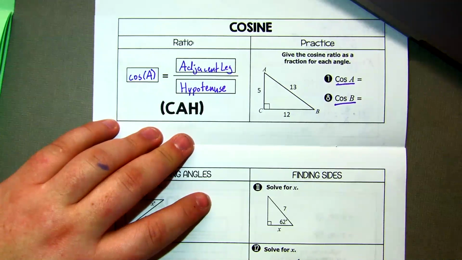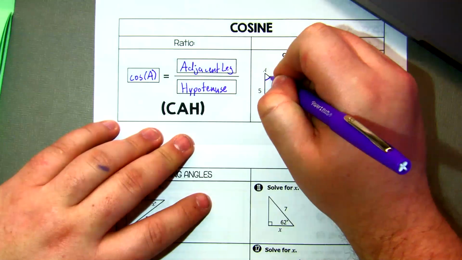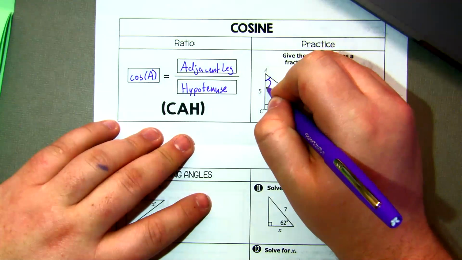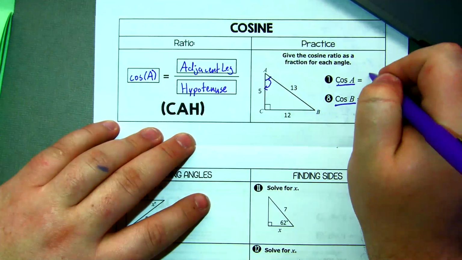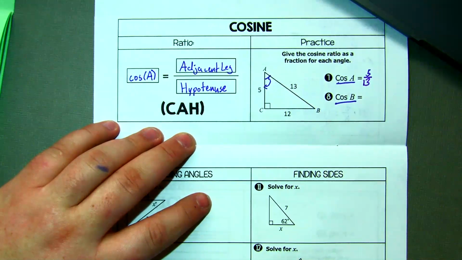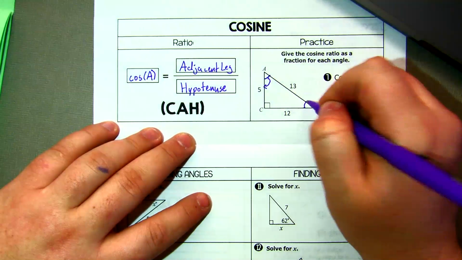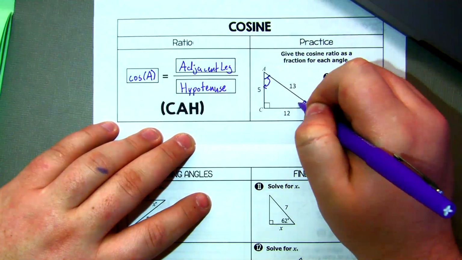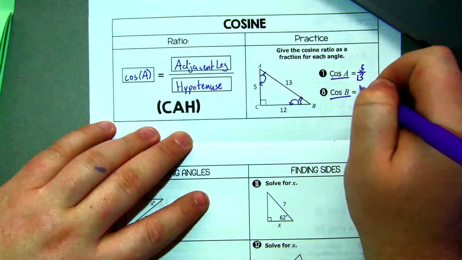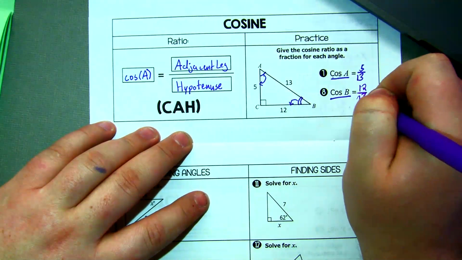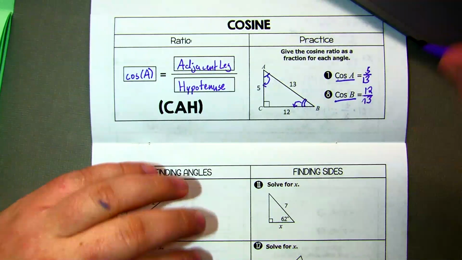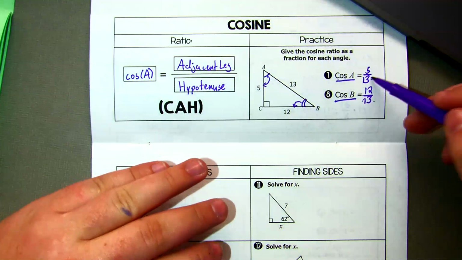Okay. For cosine of A, we want to look at our adjacent leg. That would be 5. We have a hypotenuse of 13. So our fraction is 5 over 13. For angle B, the adjacent leg is 12. And the hypotenuse stays the same. We get 12 over 13. Notice again, our denominators stay the same.